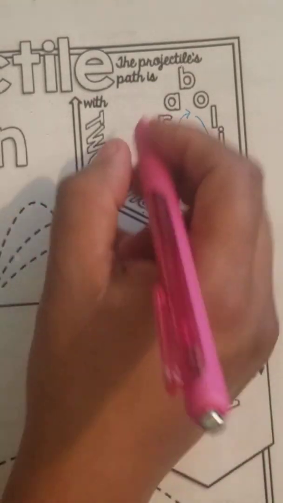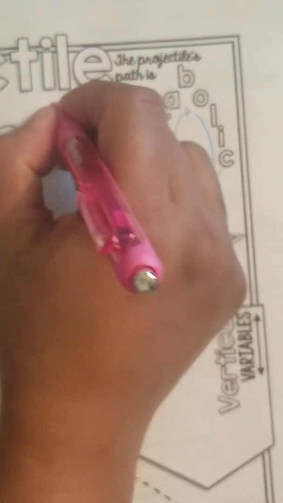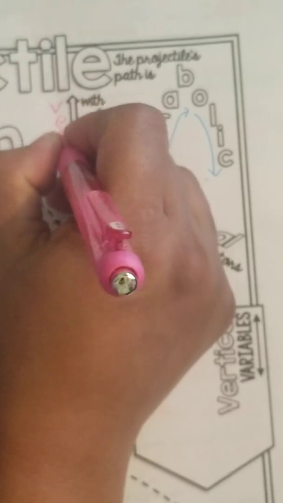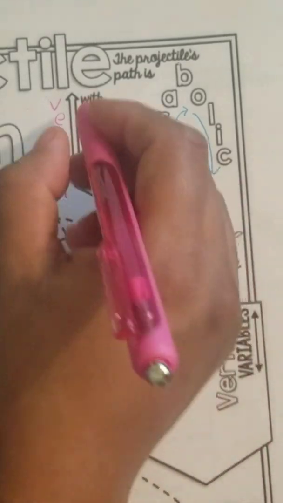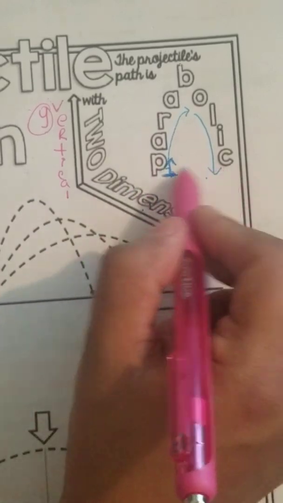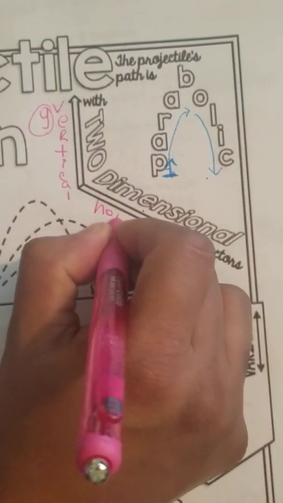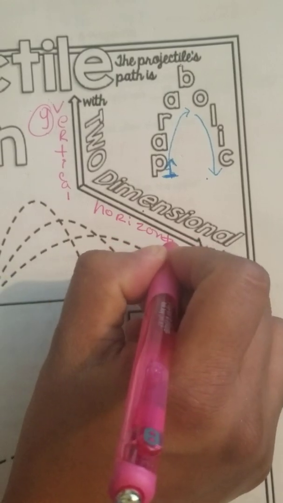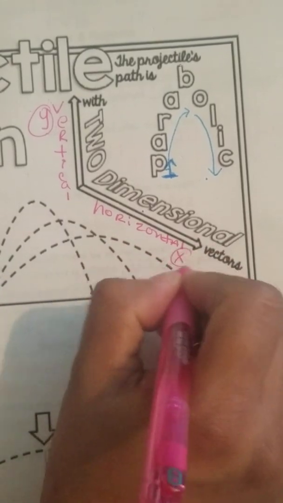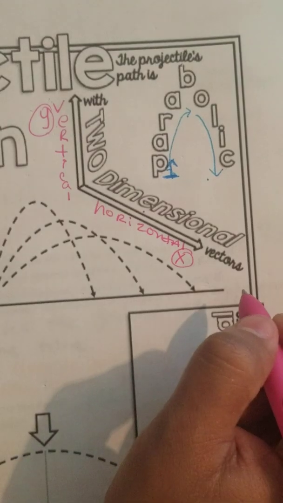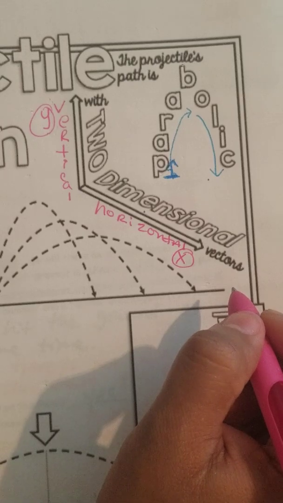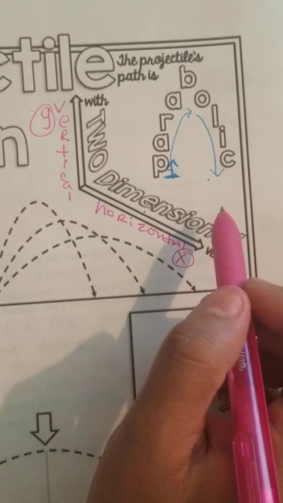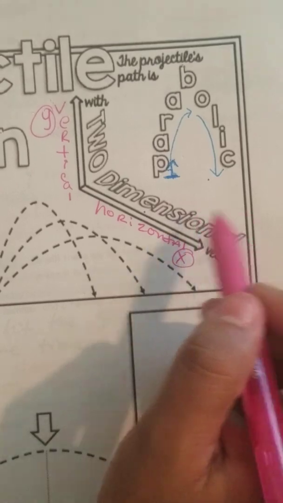Those dimensions are going to be a vertical, the up and down, which is my Y component, and then it's going to have horizontal, you can see it right here, which is my X component. Okay, so that's the reason why you're going to hear me say the Y component and the X component. The Y component is my up and down. My X component is my side to side.